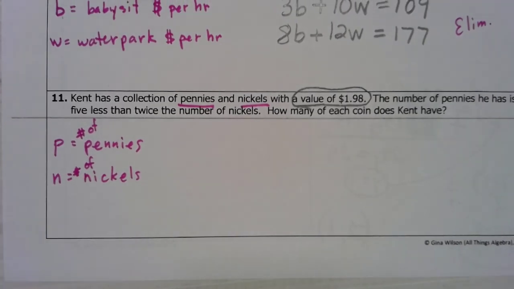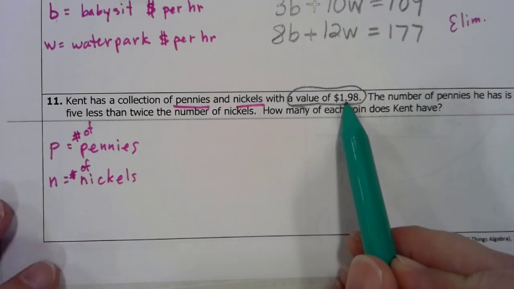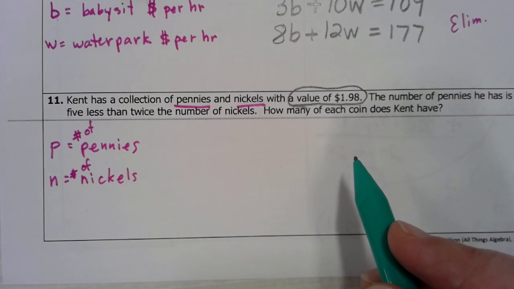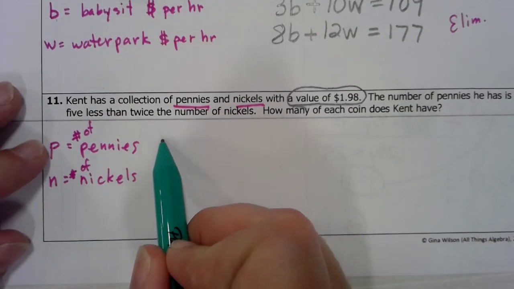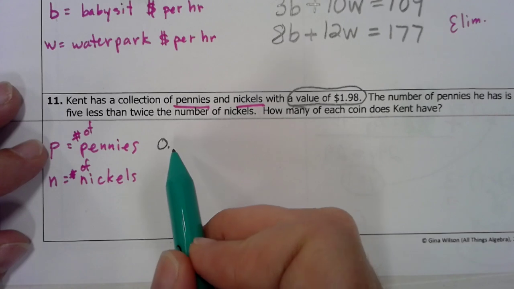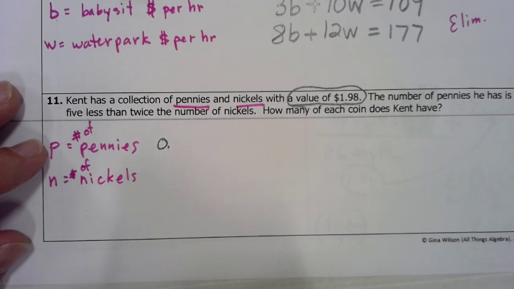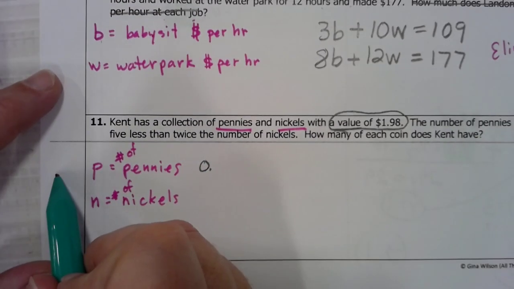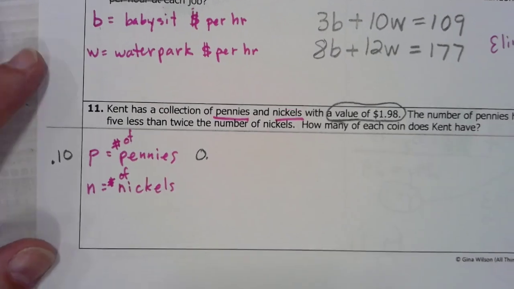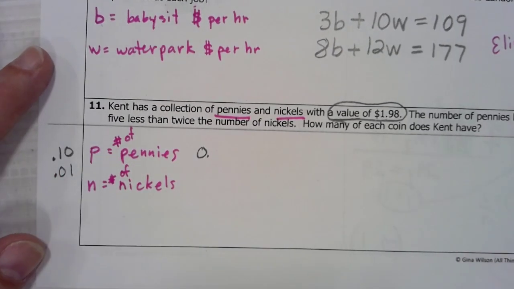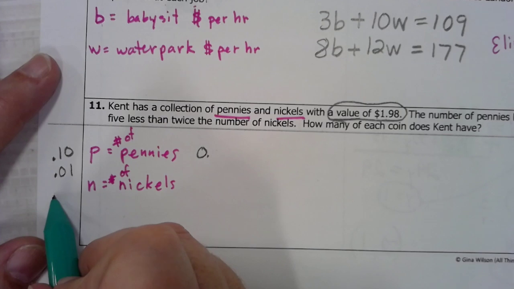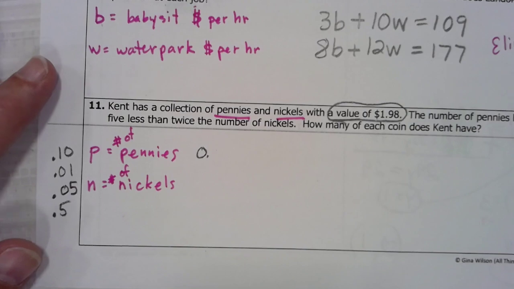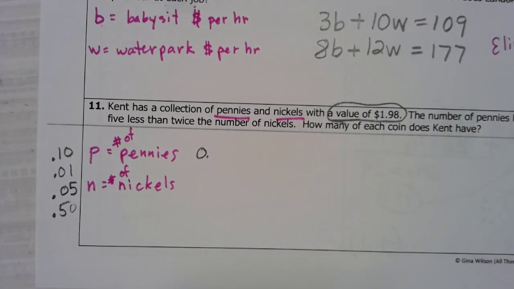So if I use a 1 and a 5 and I say that equals $1.98, do you see the problem there? Each penny is not worth 1, because that one is $1. So a penny is worth how much? 0.01. So 0.1 is 10 cents. 0.01 is 1 cent, which makes a nickel worth 0.05 as opposed to 0.5. That would be a 50-cent piece. Do you see how people could mess up with that?